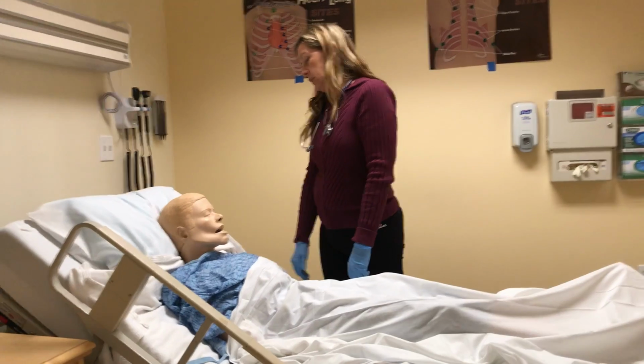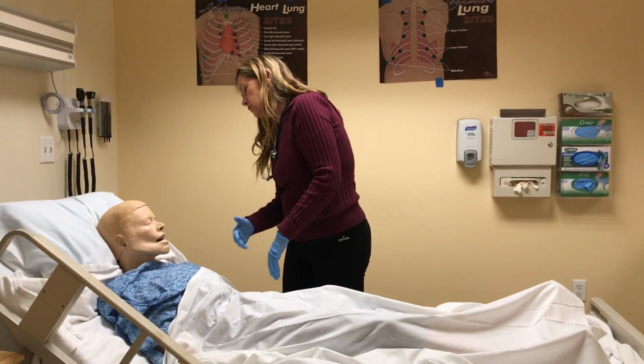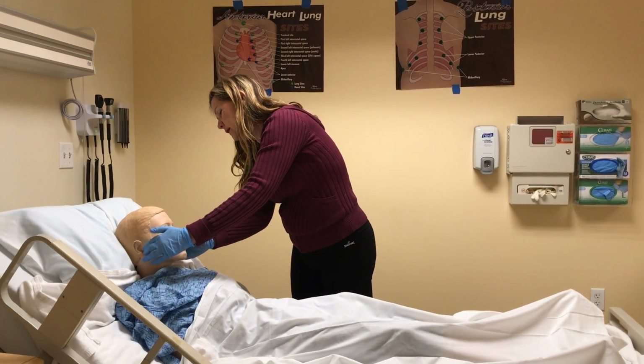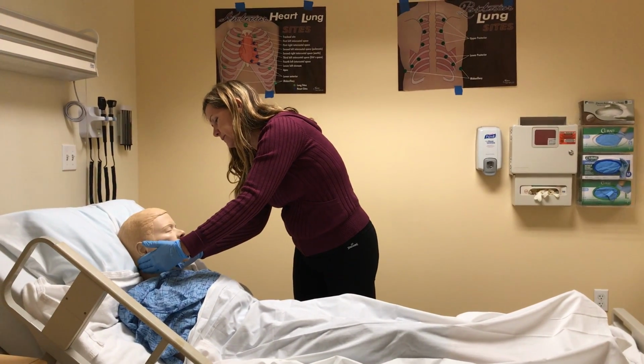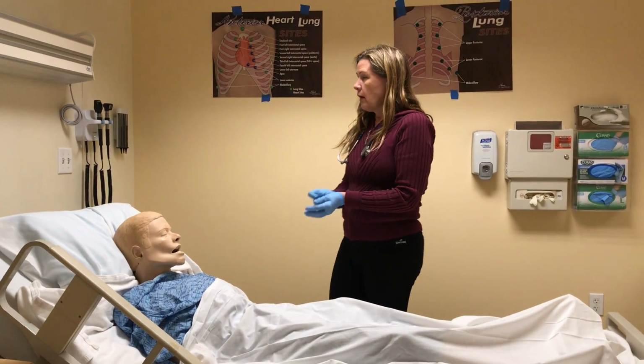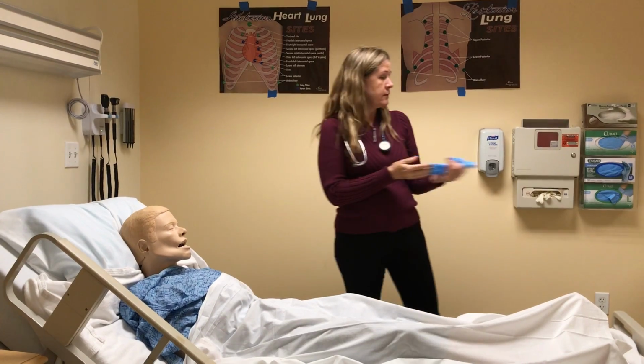I'm going to also look at the ears. If I see any redness or swelling, I'm going to palpate the tragus and mastoid process. Okay. Now I will check the tympanic membrane if it's intact.